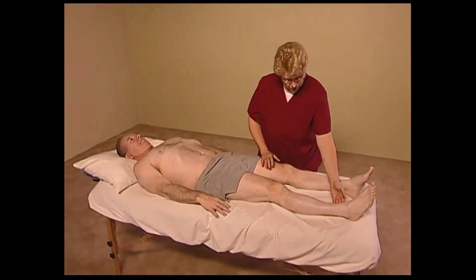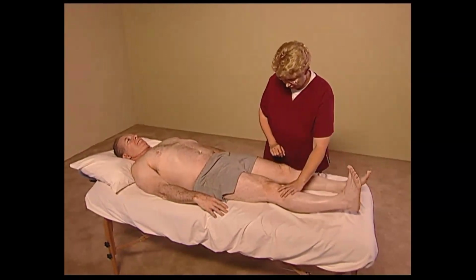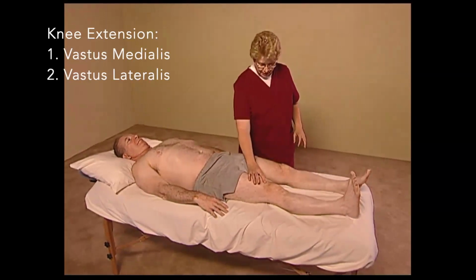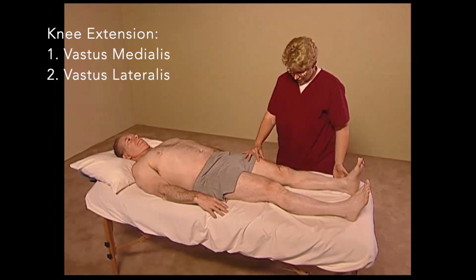The next assessment is for knee extension. The pattern should be vastus medialis, then lateralis.